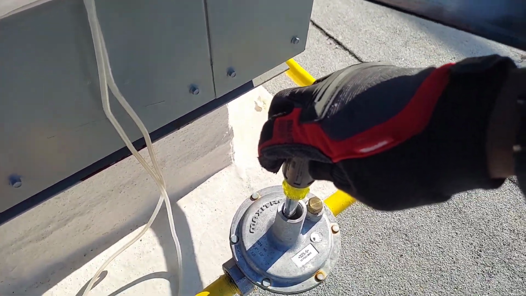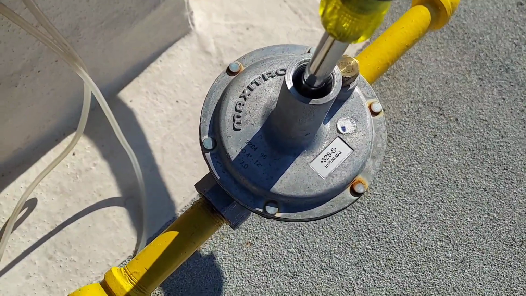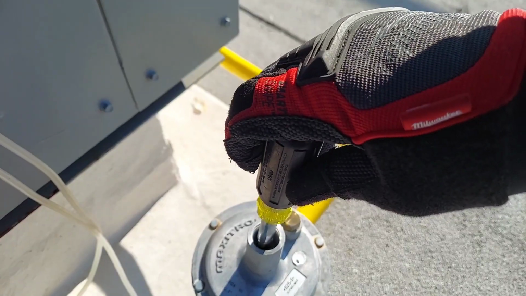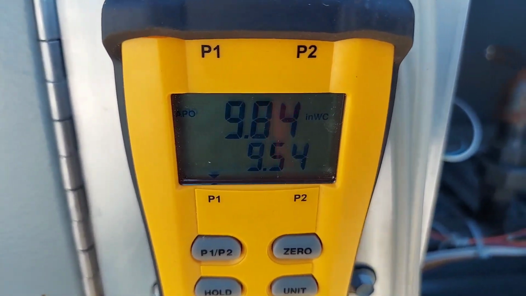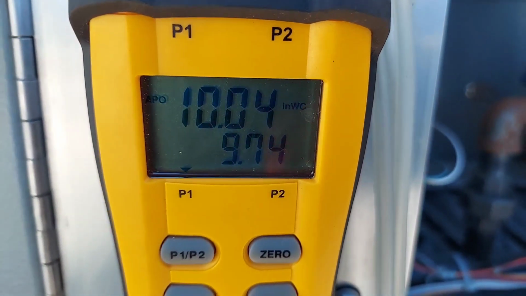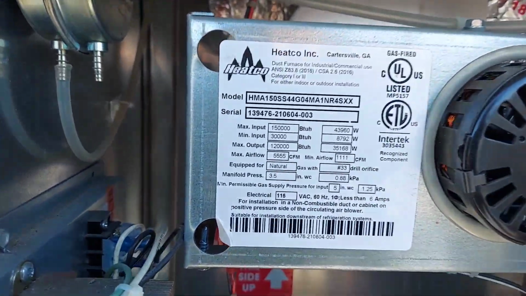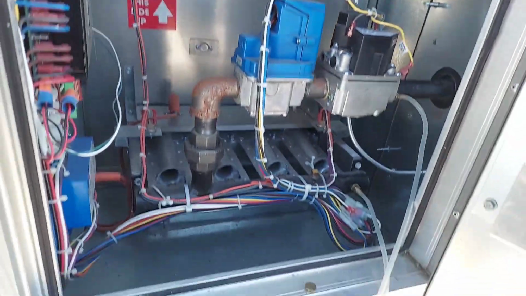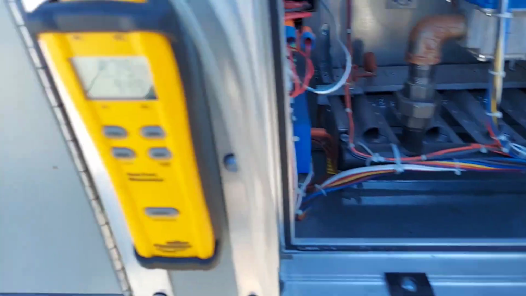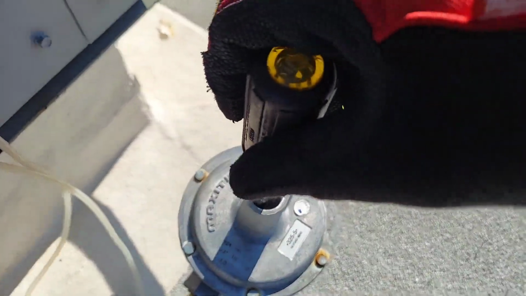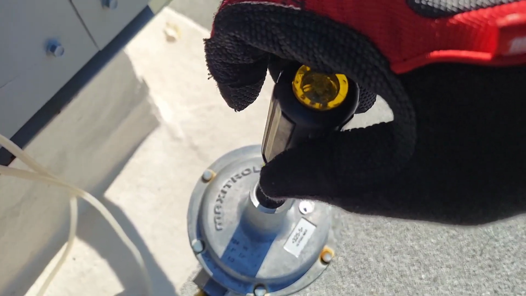And as I turn this PRV down, or I would say clockwise, so I'm going that way, as I turn it down, you can see what's happening to my water column, my pressures, right? It's going up. Now this furnace doesn't say it here. It gives you the minimum, but the maximum is in the literature or the booklet that came with it. So let's turn it back the other way, counterclockwise. The maximum allowed water column is 13.